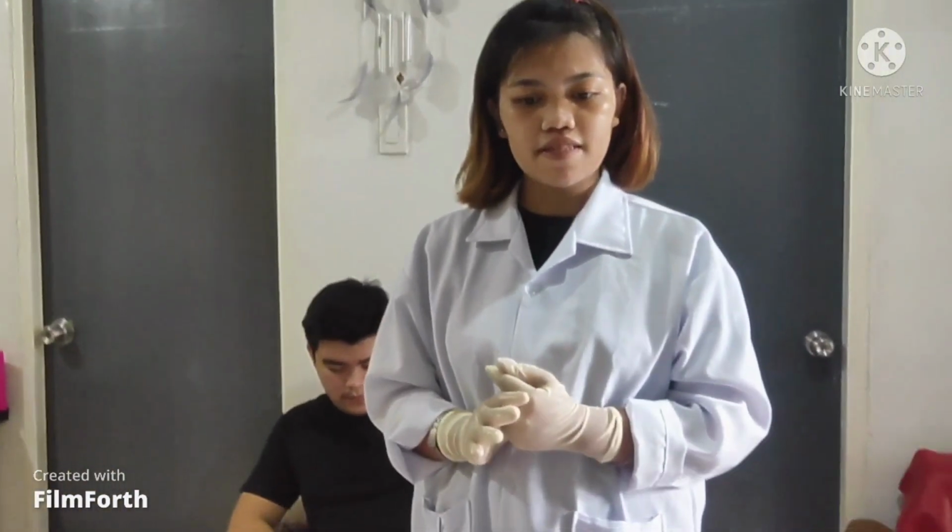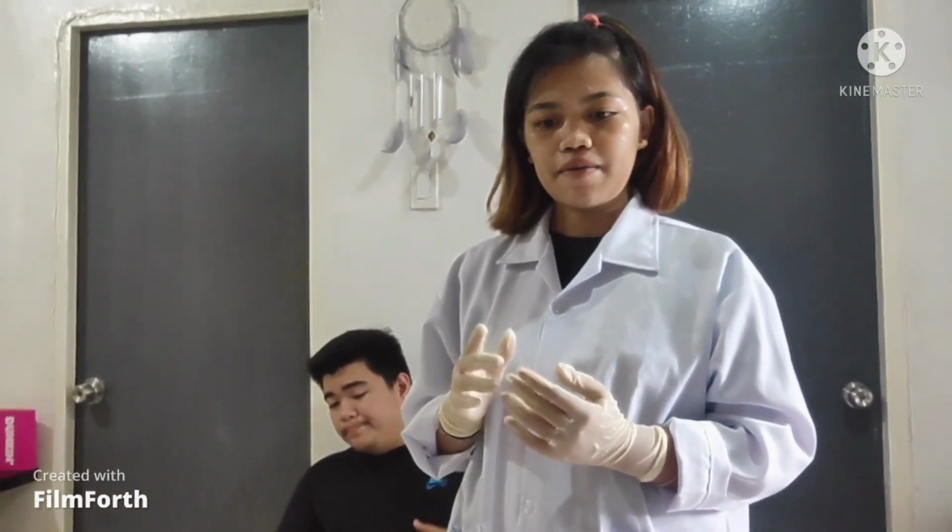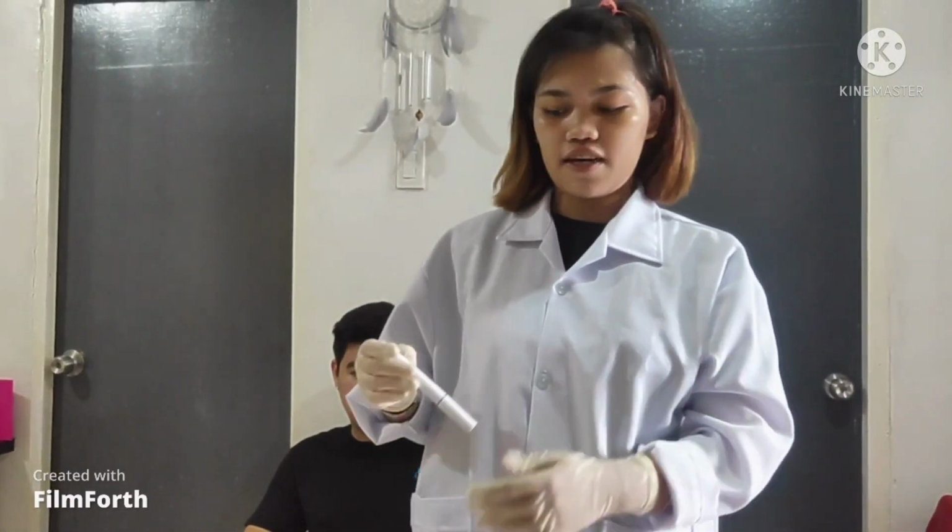So after that, after palpating the mastoid process behind the ear, perform the otoscopic exam. To examine the patient's ear, hold the otoscope in your dominant hand between the thumb and the finger. Pull the pinna of the ear up and back to straighten the ear canal. So since we don't have any otoscope, we use a penlight.